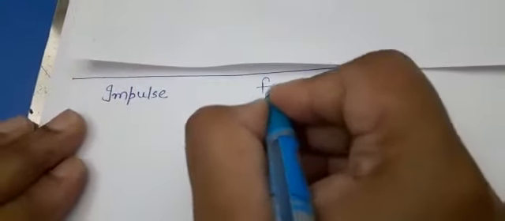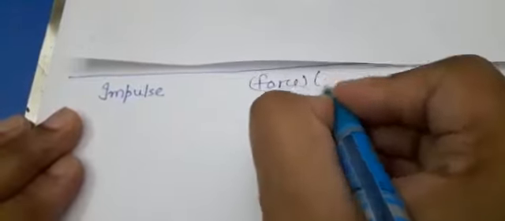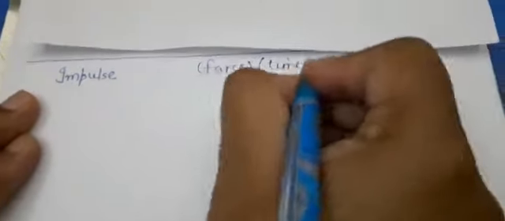So now the next quantity which we are taking is impulse. This is a new quantity, although this concept was introduced in an indirect way in class 9th. Now I am taking the term impulse. The physical formula for impulse is force into time.